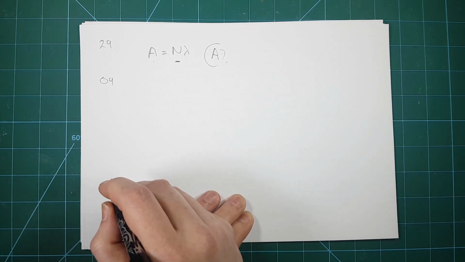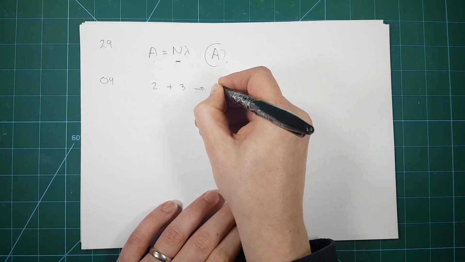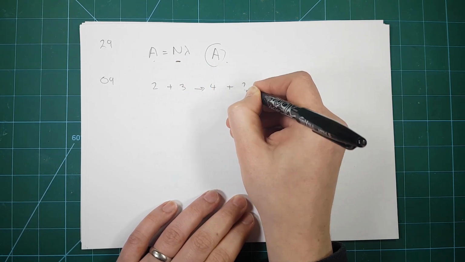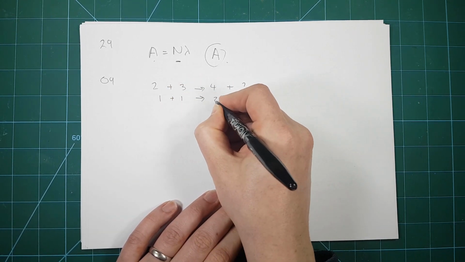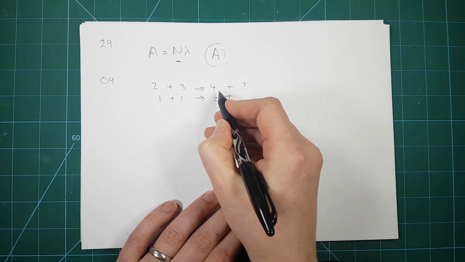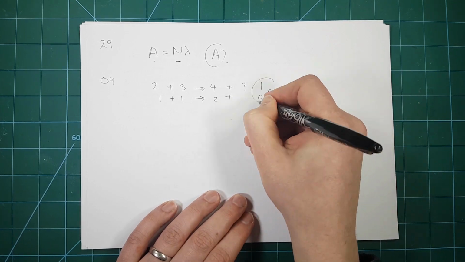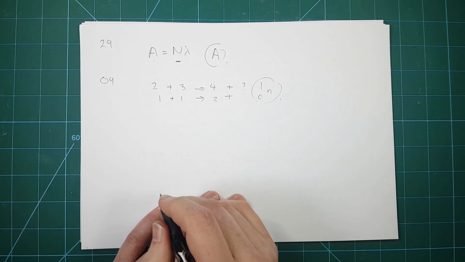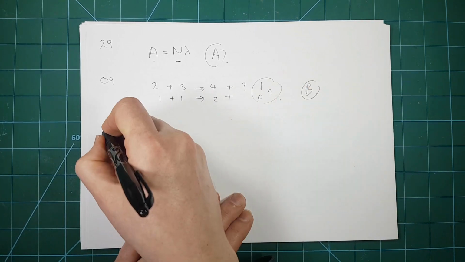You just add up the numbers on the top, and you add up the numbers on the bottom. So this one has to be a 1, this one has to be a 0, and that is of course a neutron with no charge, 1 mass. So that is answer B.